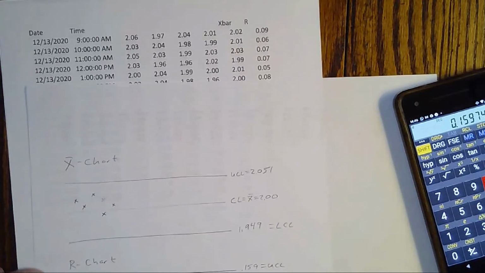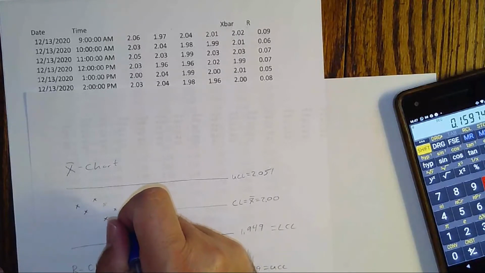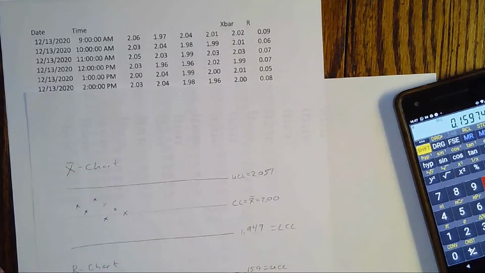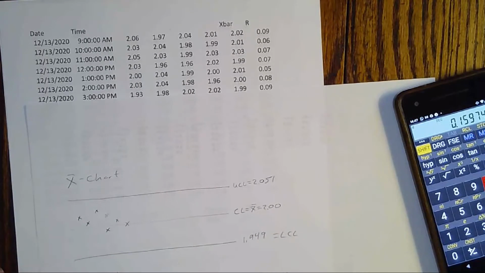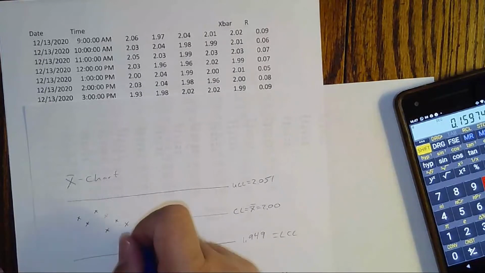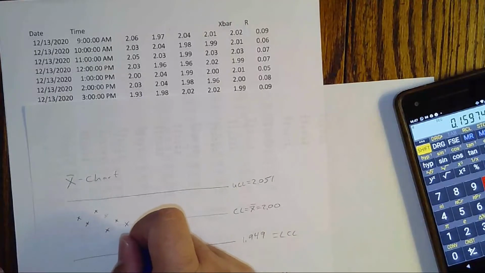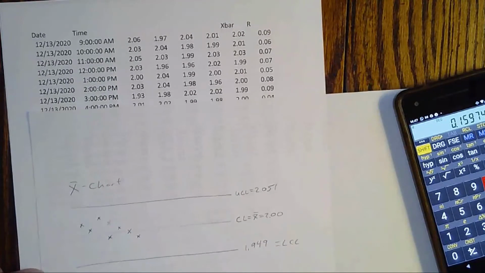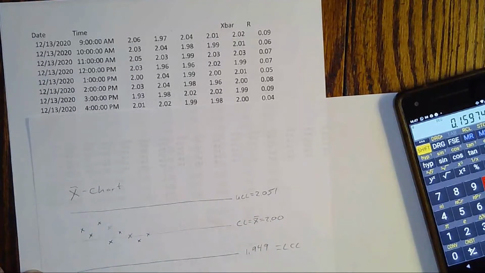Then I have 2.0 and 0.08, so 2.0, 0.08. Then I have 1.99 and 0.09. Then I have 2.0 and 0.04.